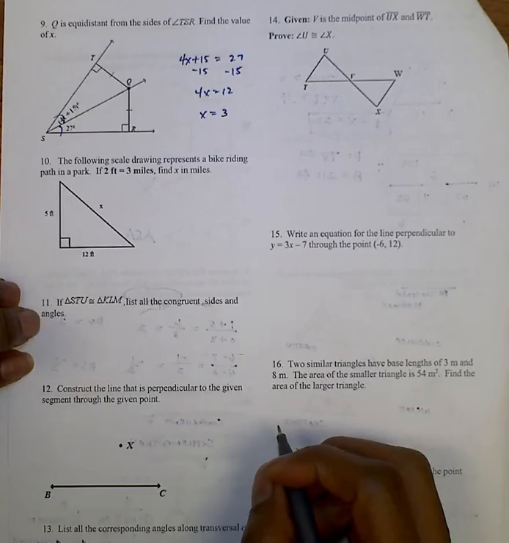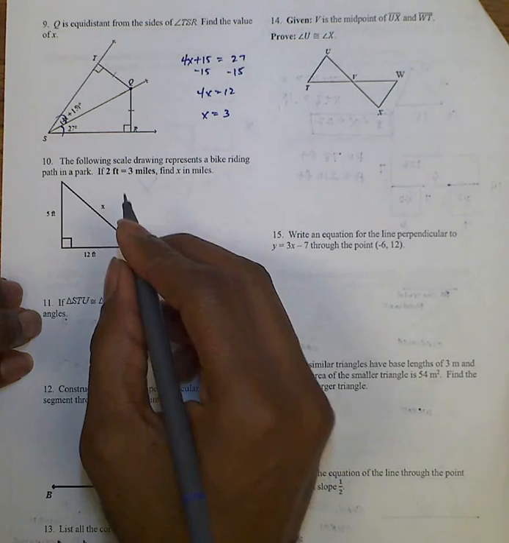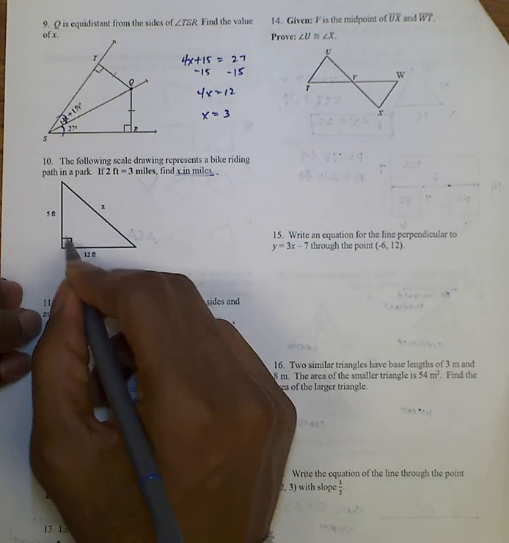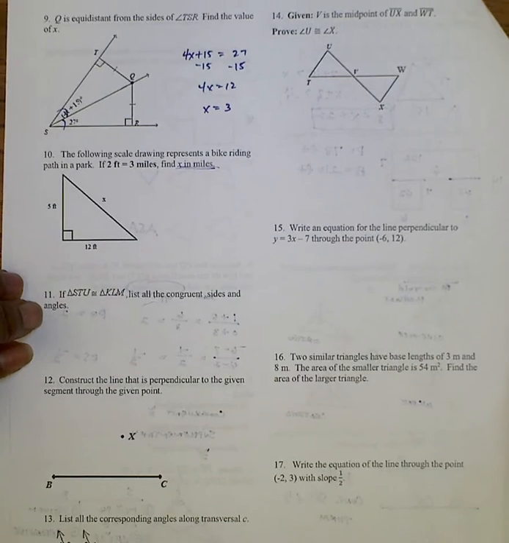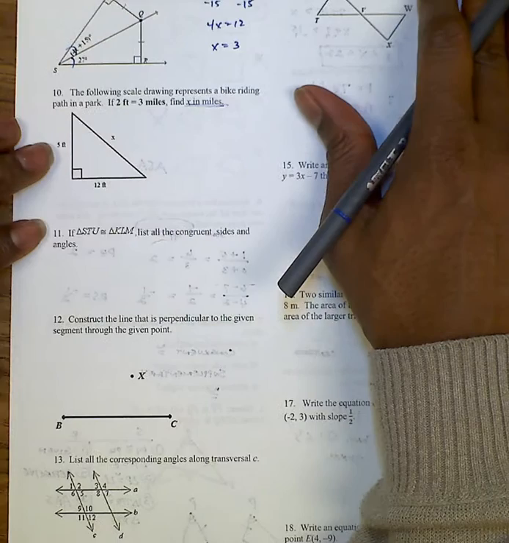Okay, number 10 says the following scale drawing represents a bike riding path in a park. 2 feet equals 3 miles. Find the value of x, or find x in miles. So this is a right triangle, so I can use the Pythagorean theorem to find what x would be in feet.